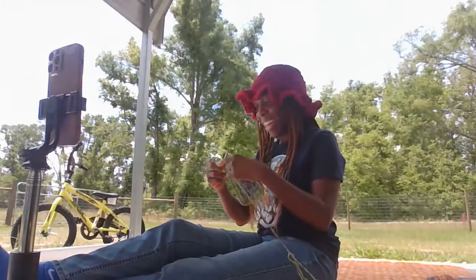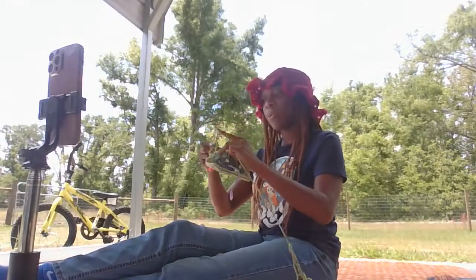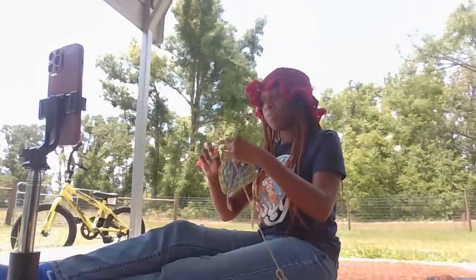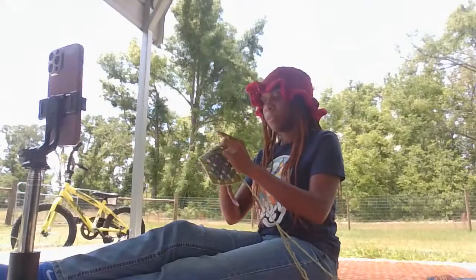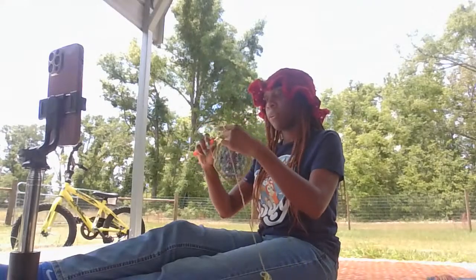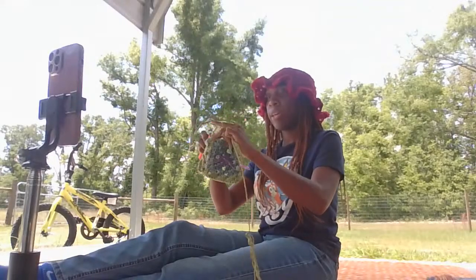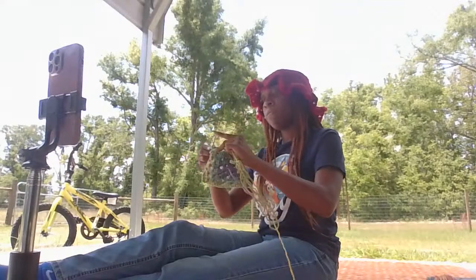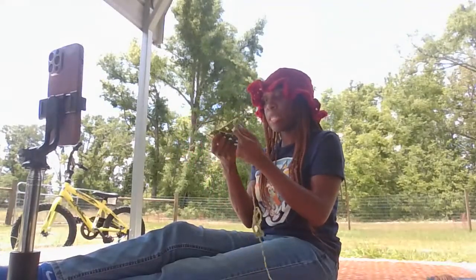I love that. So we're just going to do our clusters all the way around. So I'm going to show you. We're getting to our first corner right here. First corner, we're just going to add in our 1 cluster. And for this, I would say make sure your tension is loose because if it's too tight, it's going to be small.